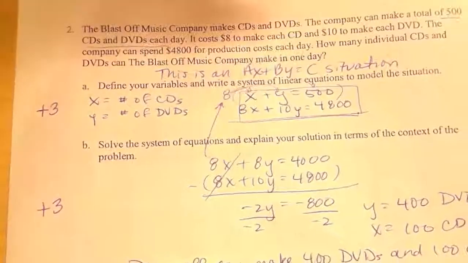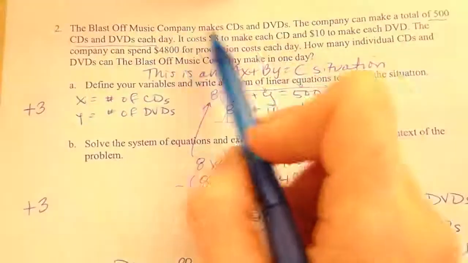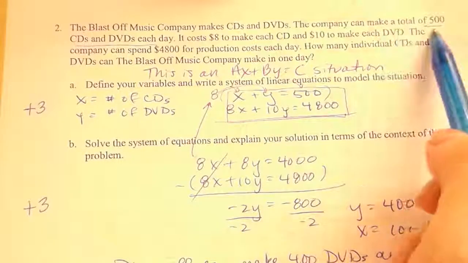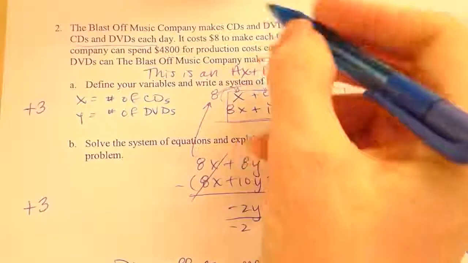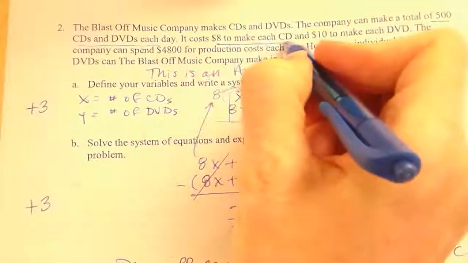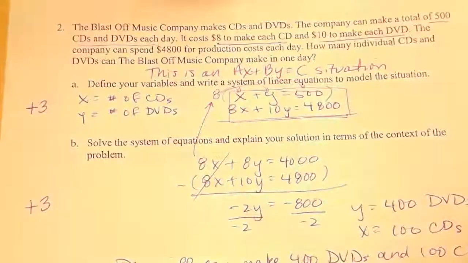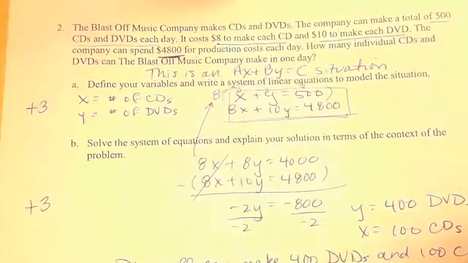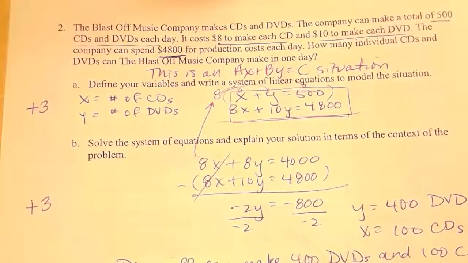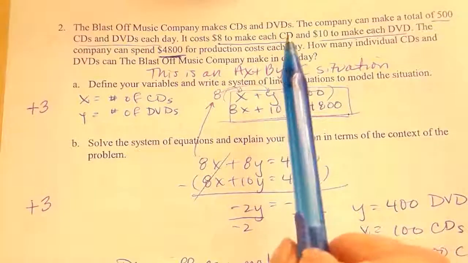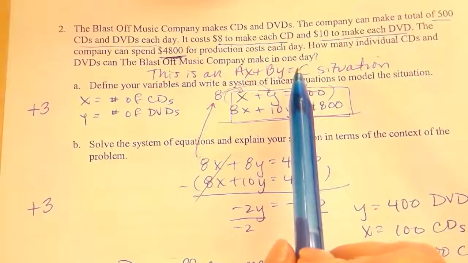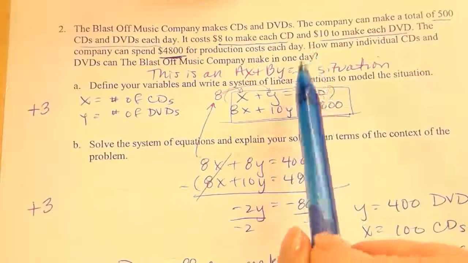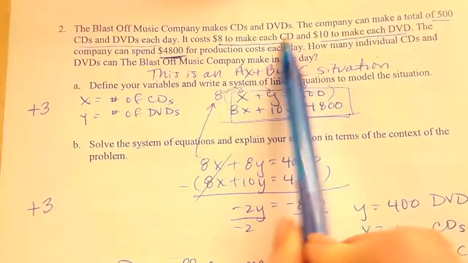So on page 2, we started off with a question about the Blast Off Music Company. They can make a total of 500 CDs and DVDs each day. It costs $8 to make each CD, $10 to make each DVD, and they can spend a total of $4,800 for production costs each day. So they asked you some questions about this. Here we've got CDs, we've got DVDs, we've got a situation where you've got what sounds like 2 rates of change, a rate of change for CDs, a rate of change for DVDs.